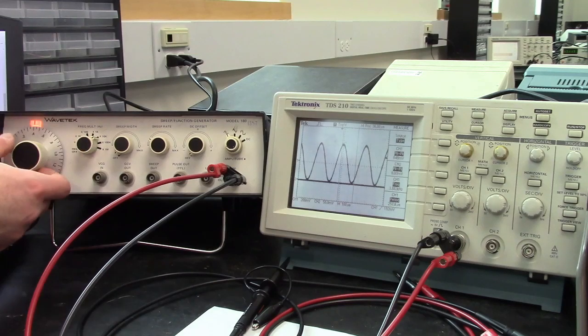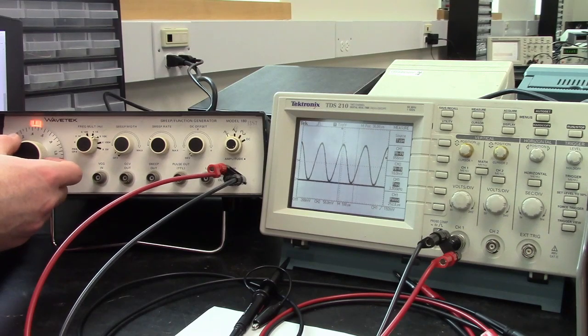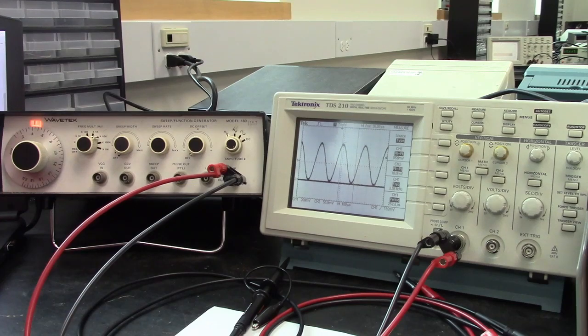So we'll increase that a little bit until we get pretty close to 4. Now this has some pretty serious backlash in the adjustment here. So you want to go a little bit past the frequency you want and then let go to get it to go back to the frequency that you're going to end up with. So there we go, pretty much 4 kilohertz.